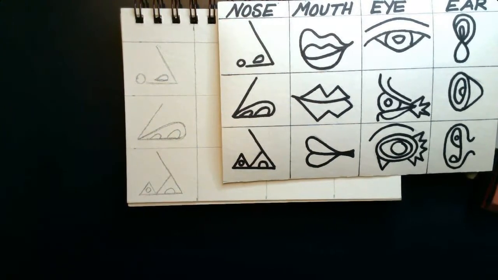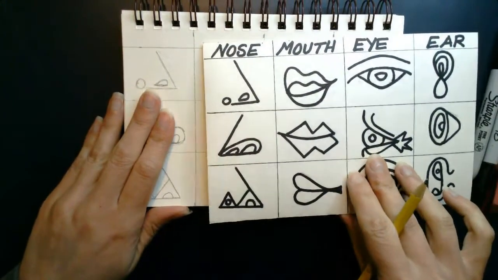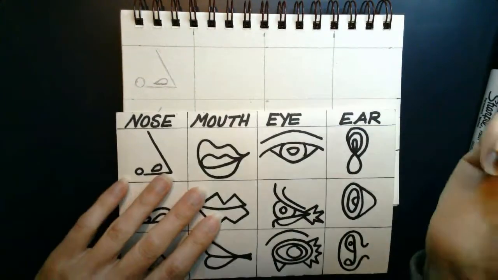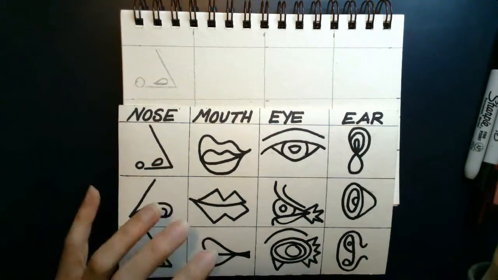Okay, let's go ahead and move on to the mouth. Now, of course, if I am moving too fast for you, what you're going to do is stop, pause the video, and rewind it as necessary. Okay, so let's go ahead and do our first mouth drawing.